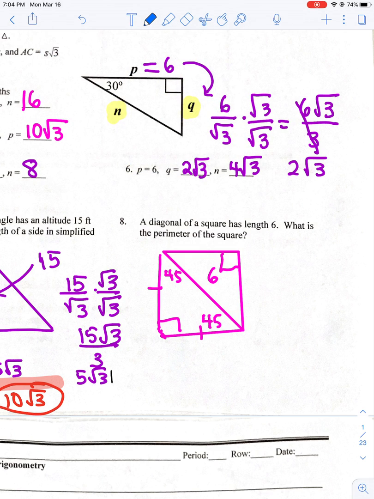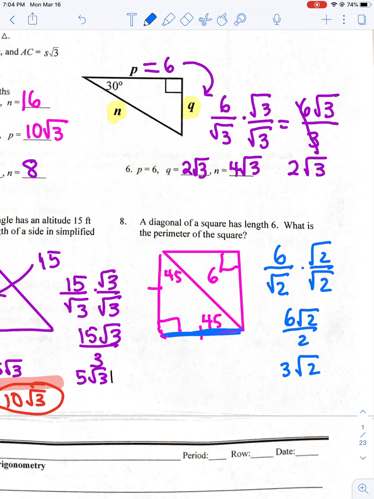They are asking us for the perimeter. In order to figure out the perimeter, we would need to know the side length. And so going from the hypotenuse to the side length would require us to divide by a factor of radical 2, in which I have to rationalize. And in doing so, I get an answer of 3 radical 2.